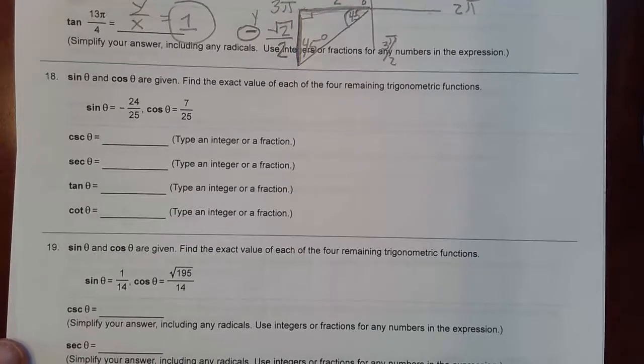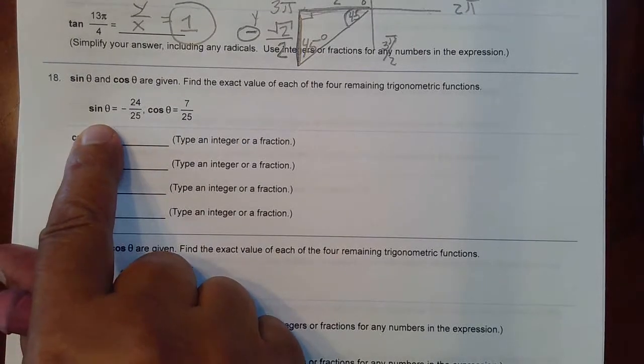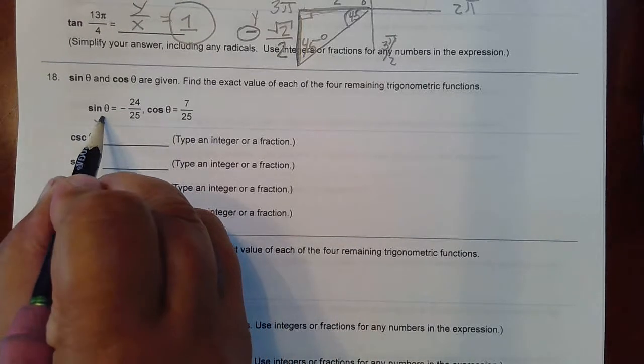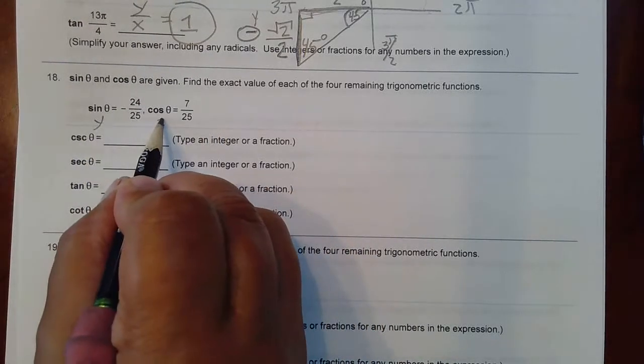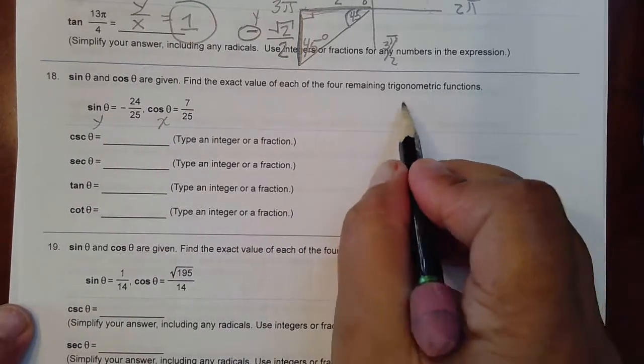Moving to number 18. Sine and cosine are given. Find the exact value of each of the 4 remaining trig functions. So what you could do is build a triangle off of this and then get the remaining trig values. So here we go. Number 18. Notice here comes your All Students Take Calculus. Or you can think of it like this. The sine is synonymous to the y value. The cosine is synonymous to the x value, or you may use All Students Take Calculus.